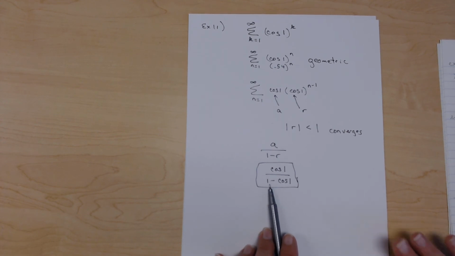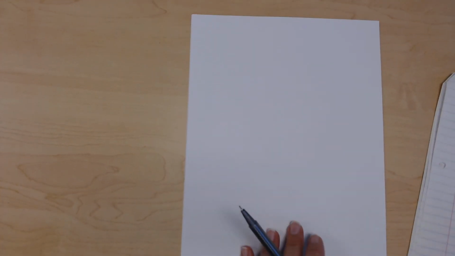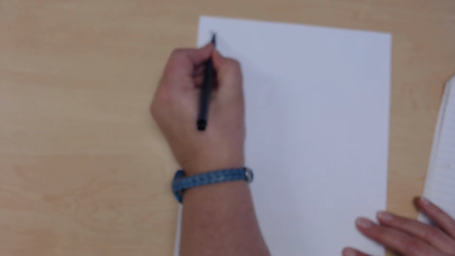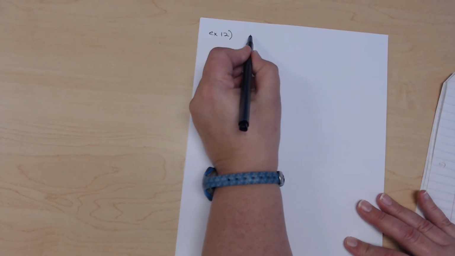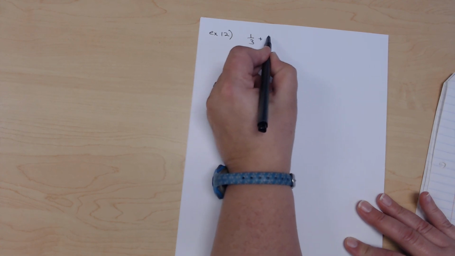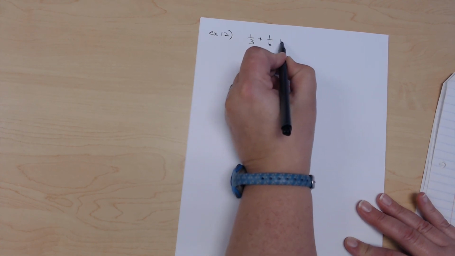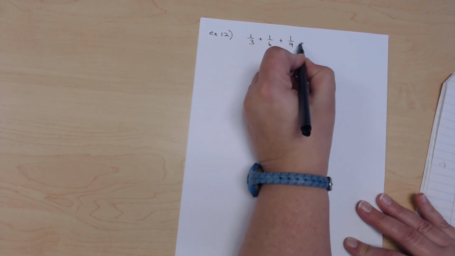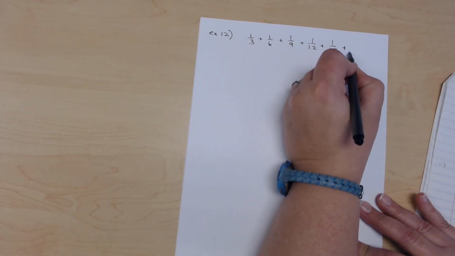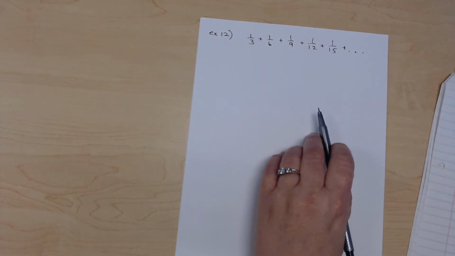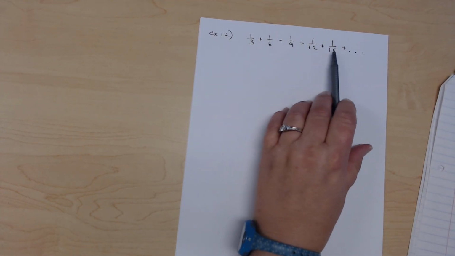Okay. All right, last one. I think they wanted to make it harder on us. Last one, every once in a while, we're going to have to write the rule. So they give us this, 1/3 plus 1/6 plus 1/9 plus 1/12 plus 1/15 plus ... Okay, so in this last one, we're going to have to write the rule.